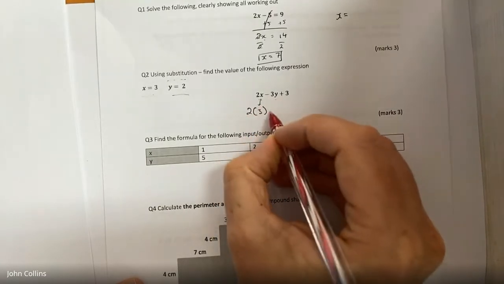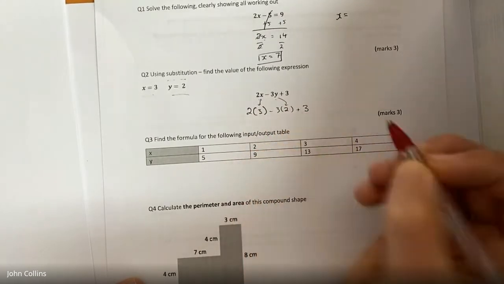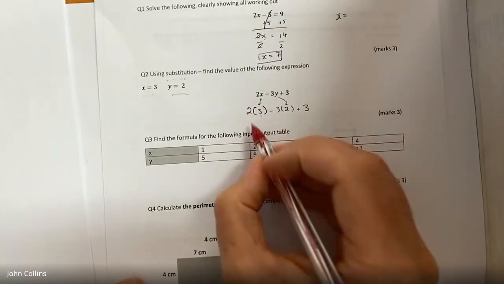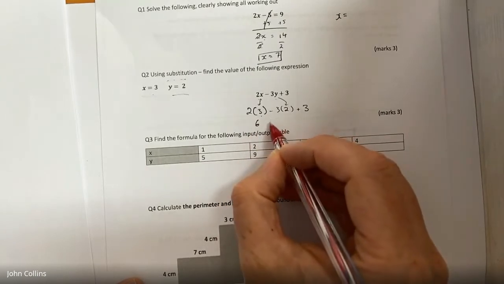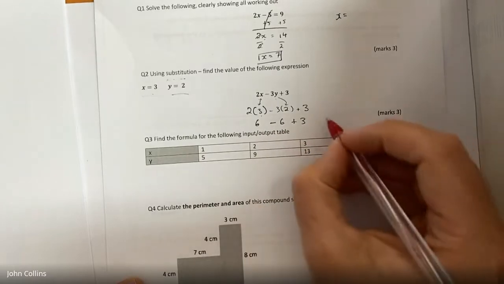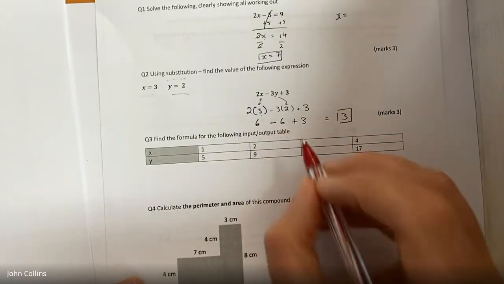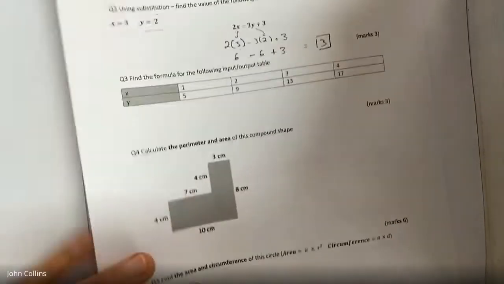So I replace the x with 3, replace the y with 2, and add 3 down at the end. So 2 times 3 is 6, minus 3 times 2 is also 6. Add the 3. These two cancel to give a total of 3. 6 take away 6 is 0, plus 3. Next question.